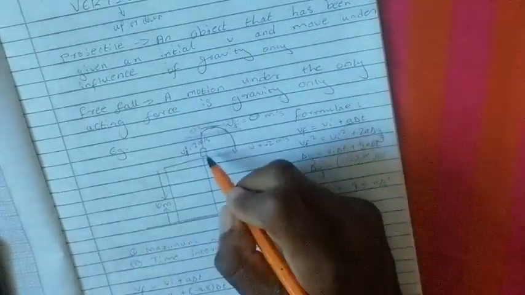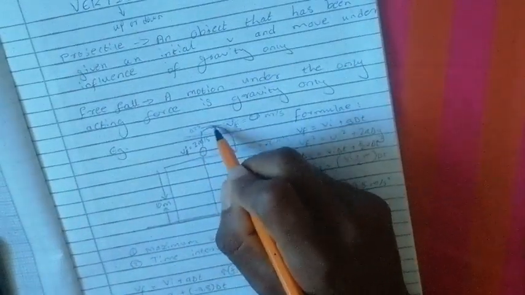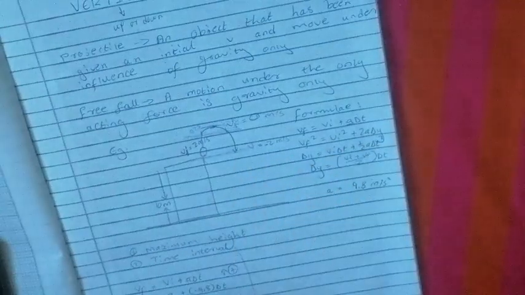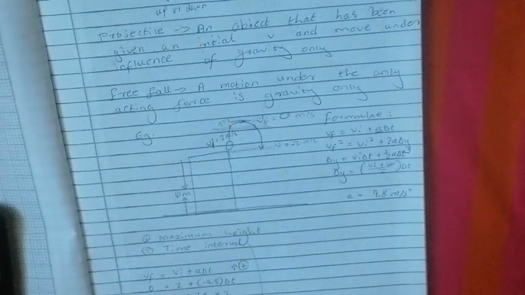To travel from here to here is 0.2 seconds, meaning to travel from here back to here will be another 0.2 seconds. So I multiply by 2, which gives about 0.41 seconds. That is my delta T.